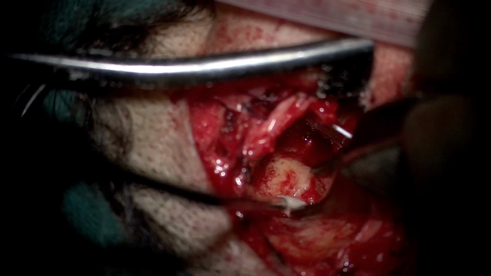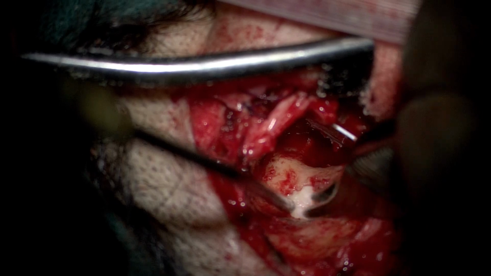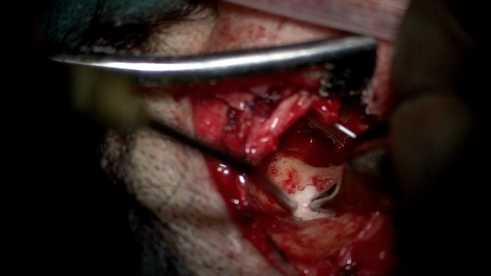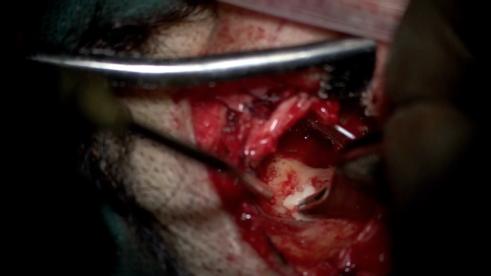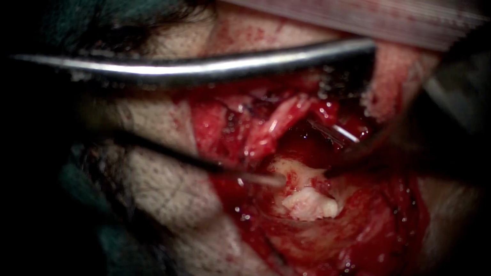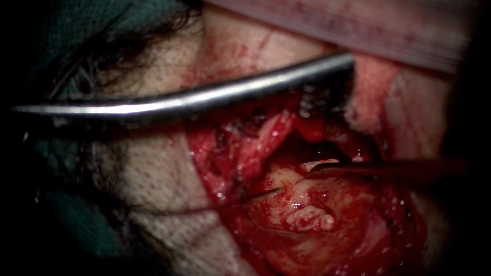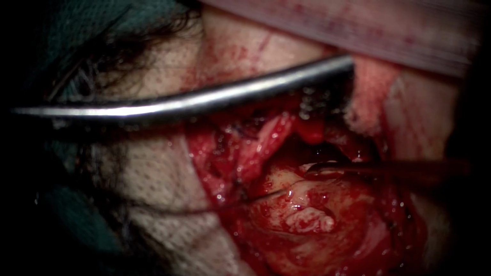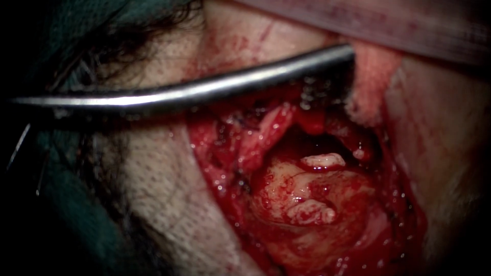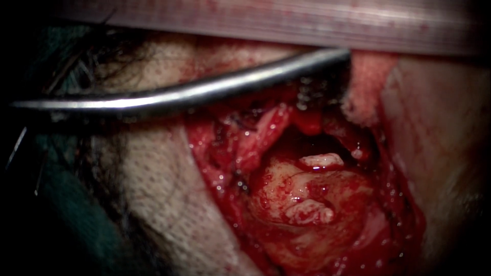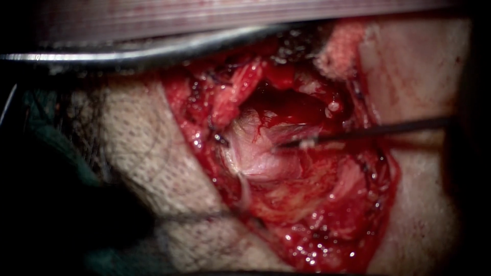You can see how now we are using conchal cartilage to obliterate the posterior and the inferior part of the cavity. So we use conchal cartilage full thickness. We can use 1, 2, or 3 portions depending on whatever we retrieve from the concha. If it is less, we can also use some from the tragus, but here we are just using conchal cartilage.